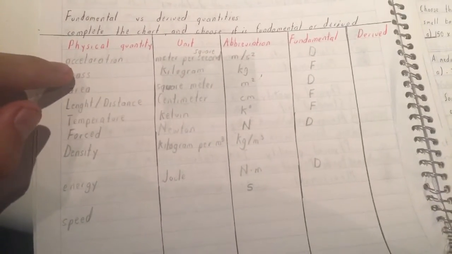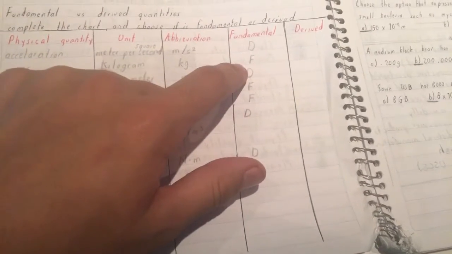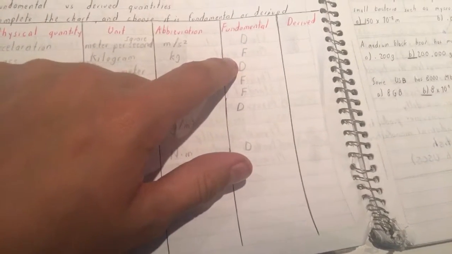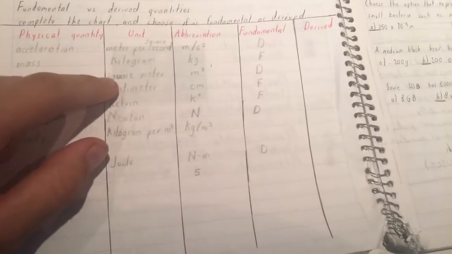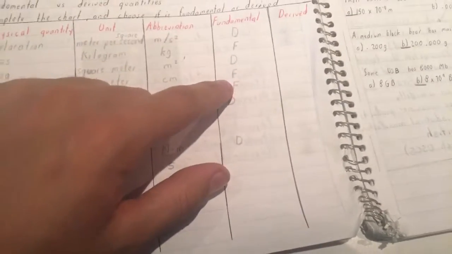The unit of acceleration is meter per second squared. The abbreviation is this one, and it is derived. The physical quantity is mass, unit kilogram. Here is the abbreviation, and it is fundamental. Area, square meter, derived. Length, centimeter, cm, fundamental.